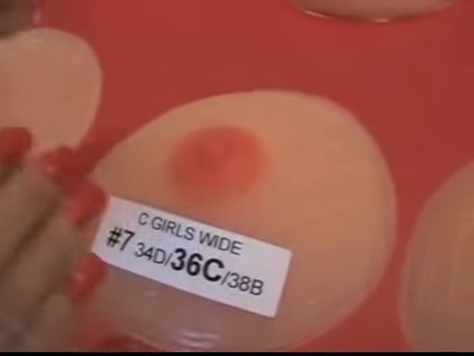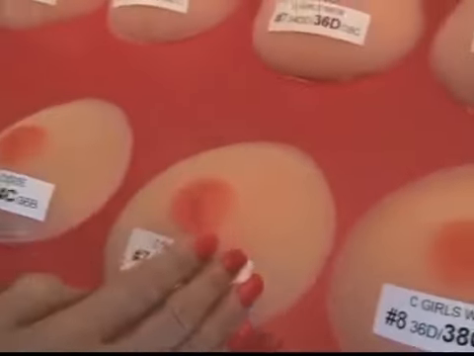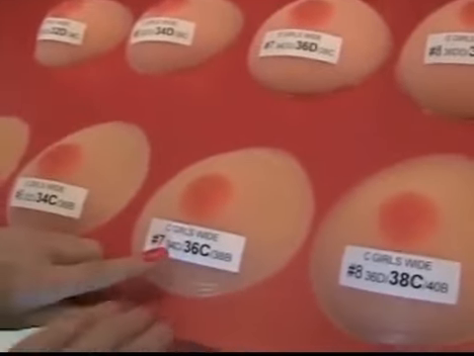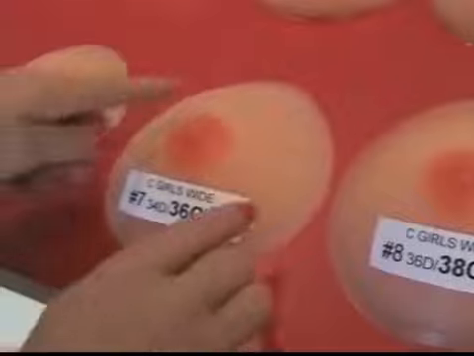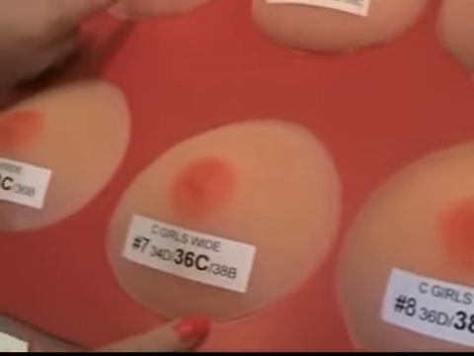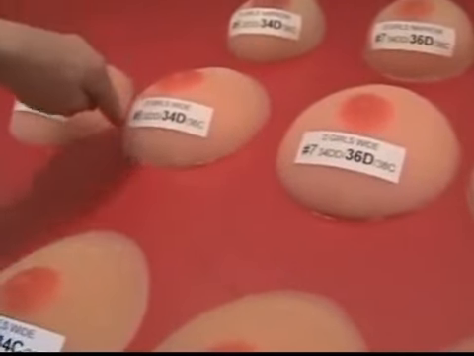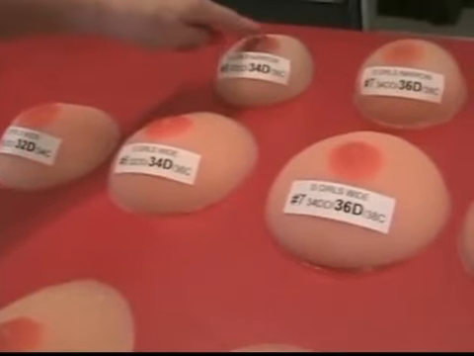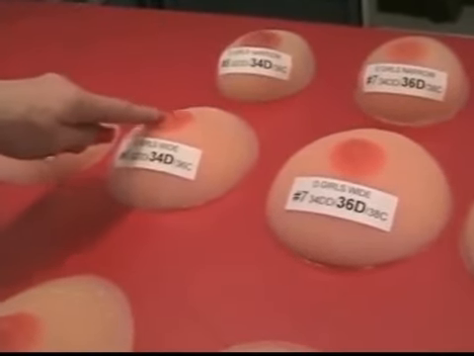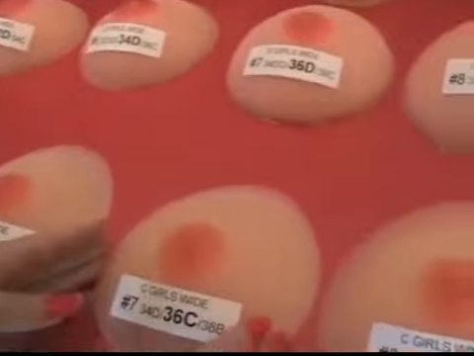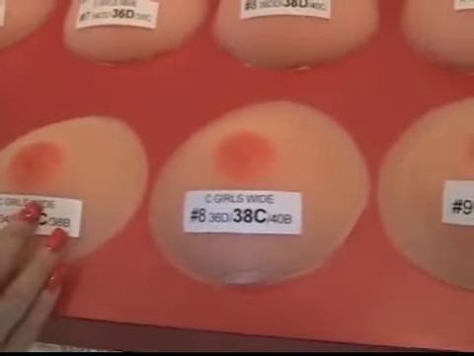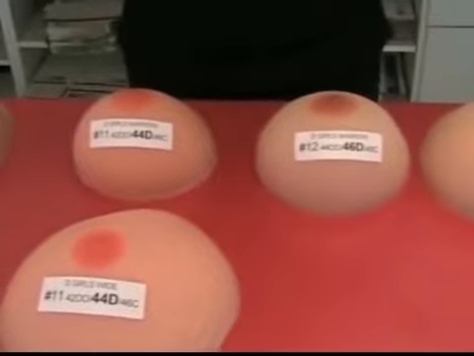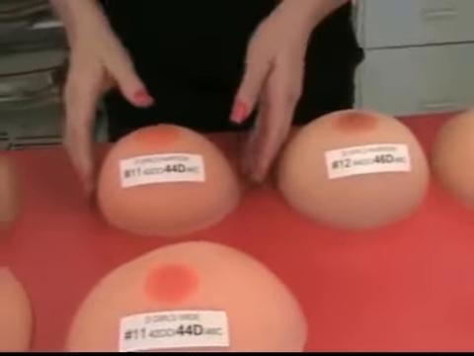Just one more time. They're one step to the side. This one here is a 34D. It has a wider pattern than this 34D. And this one has a wider pattern than this 34D. So if you like the wide design, you could just move up in these. Do you see that?